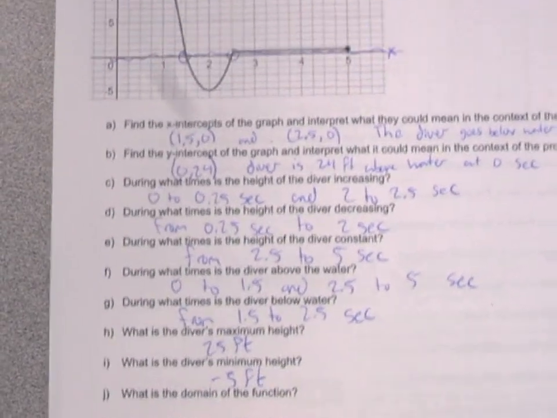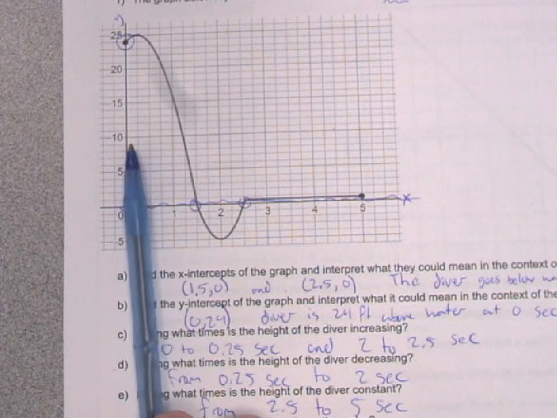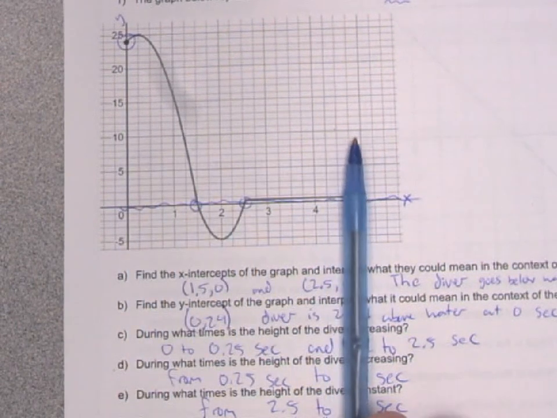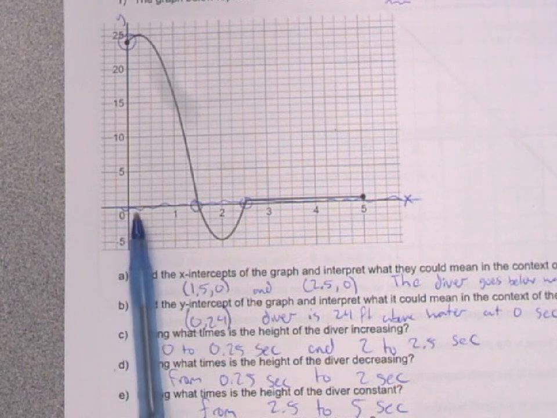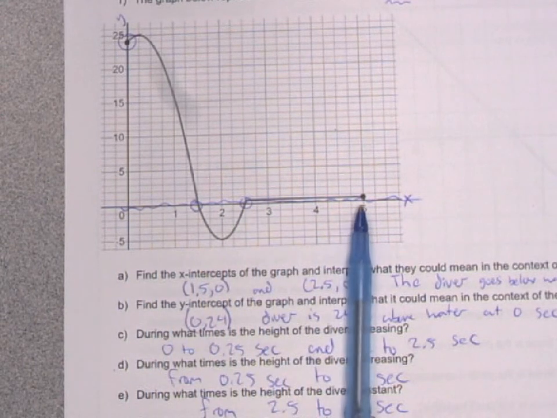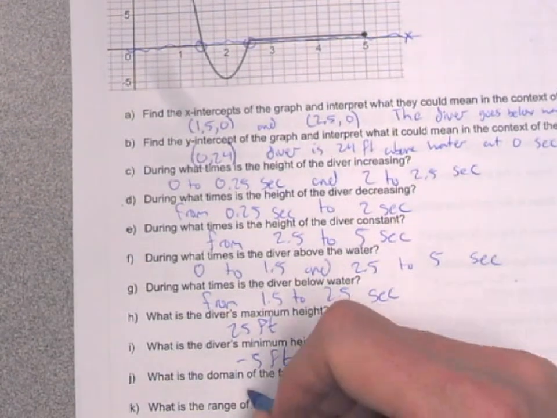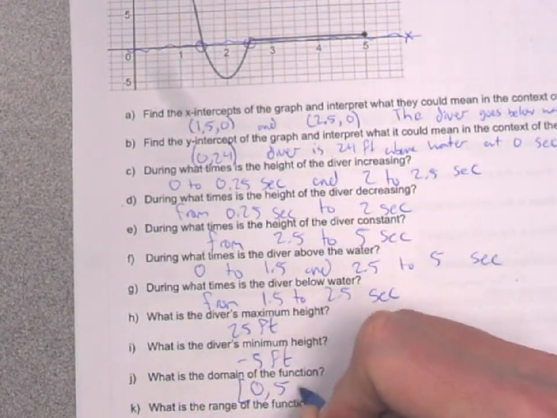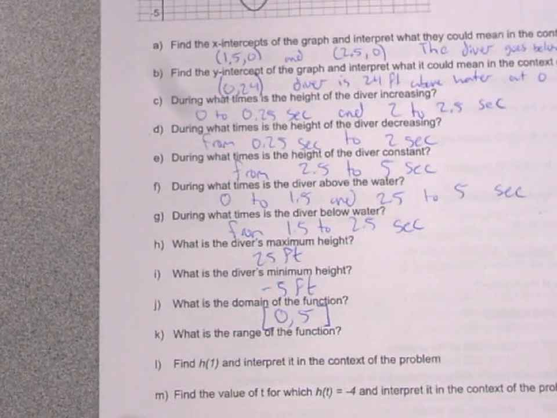Okay, for the domain, we're looking for all the possible x values. So the lowest x is over here, and the highest x is over here. So we go from 0, the lowest possible x value, to the highest possible x value, which is 5. So in interval notation, we're going to go 0 to 5, and with brackets on either side, so we can include them.